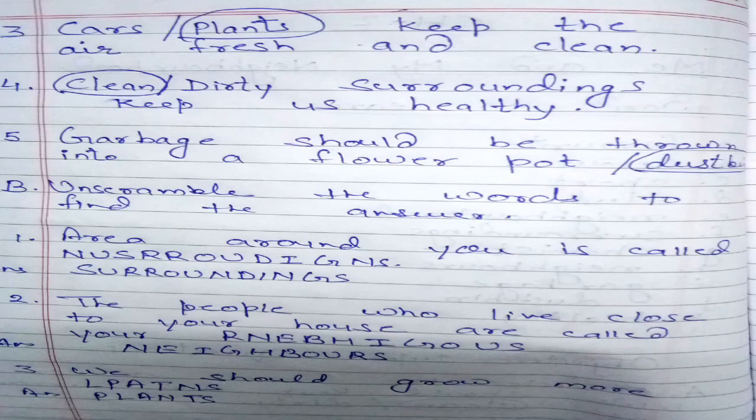Number third, cars/plants keep the air fresh and clean. Answer is plants. 4. Clean/dirty surroundings keep us healthy. Answer is clean. 5. Garbage should be thrown into a flower pot/dustbin. Answer is dustbin.